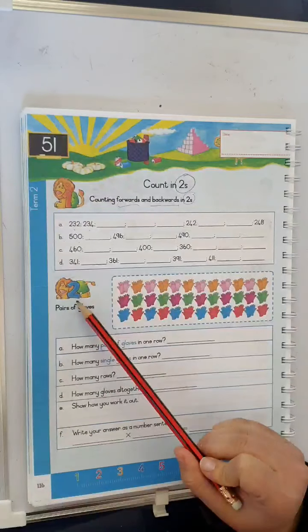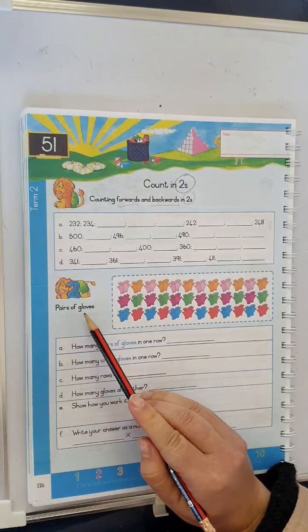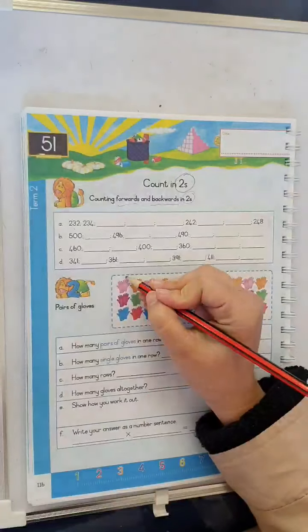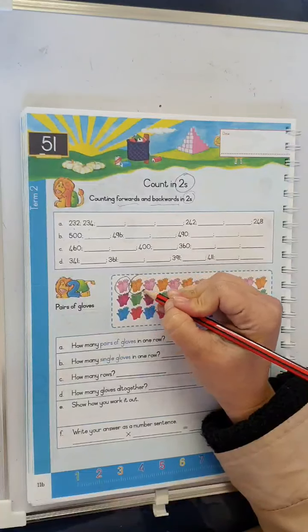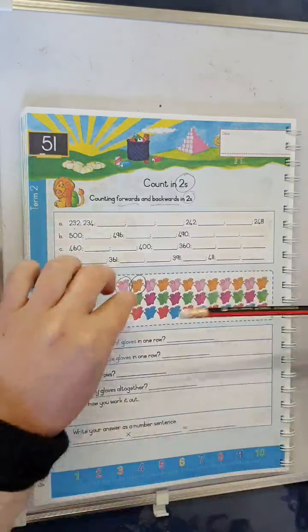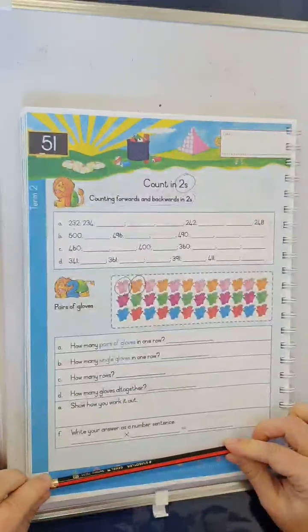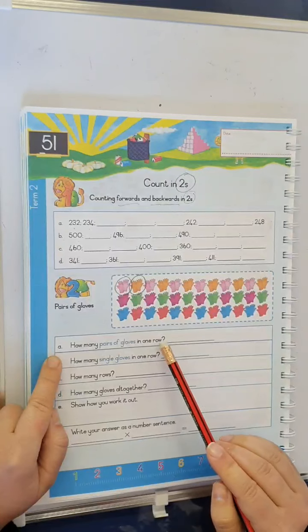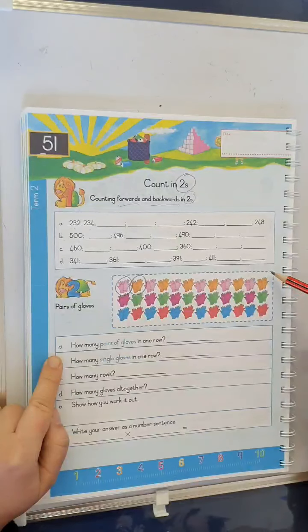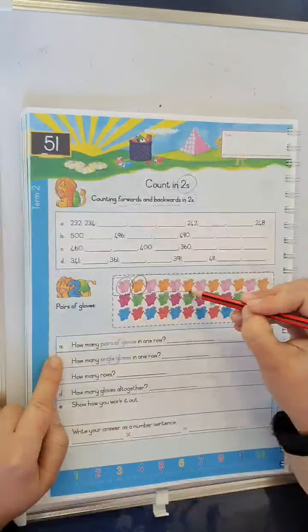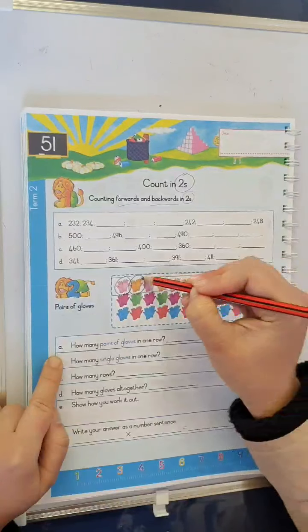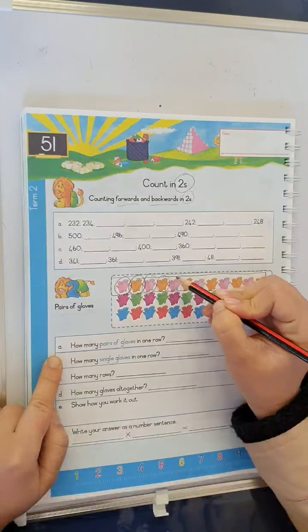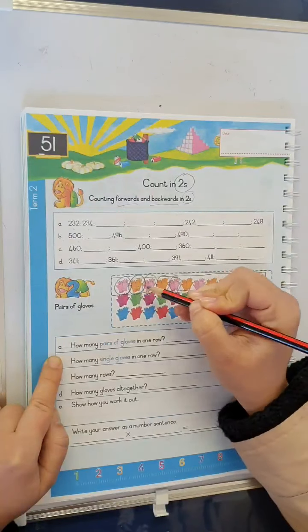Again, still busy with twos. Pair of gloves. So all you can do is circle them. There should be 2 pairs. So it's 1, 2. So you need that to answer these questions. A. How many pairs of gloves are in one row? Remember, this is a row. So how many pairs are there? So that means first put them in pairs and then count how many pairs.